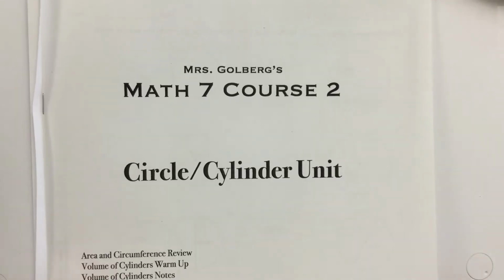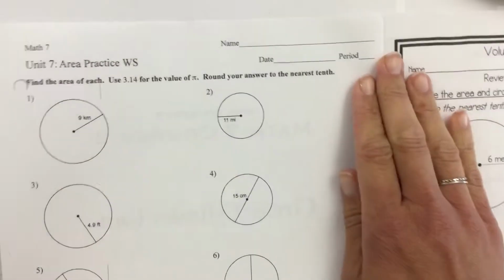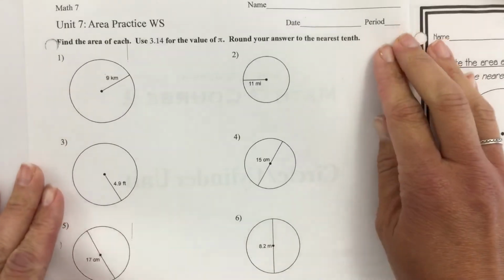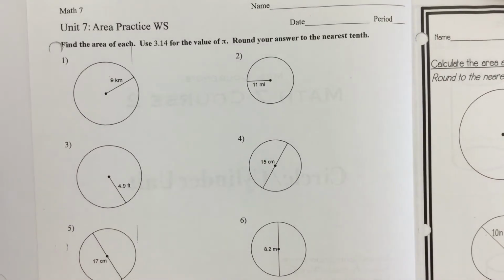Okay, 7th graders, we are going to review area and circumference. So, area and circumference of circles. So there are two equations that we are going to use.